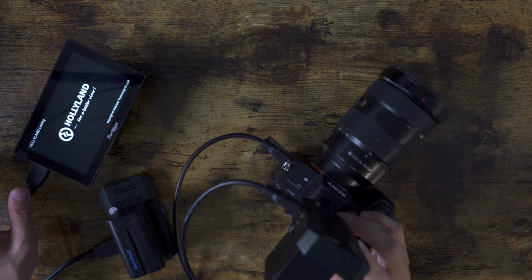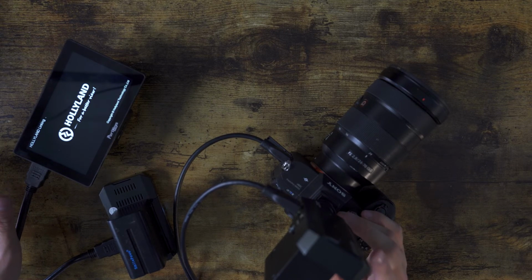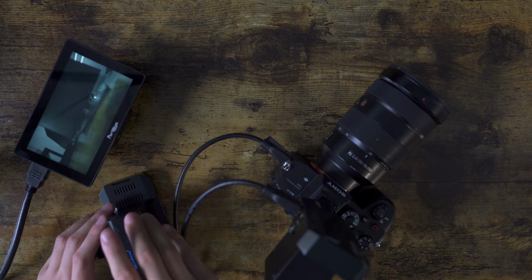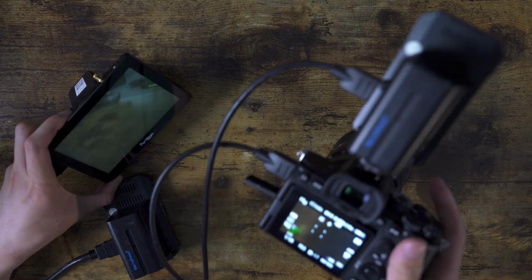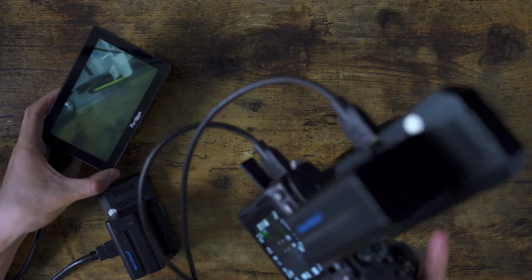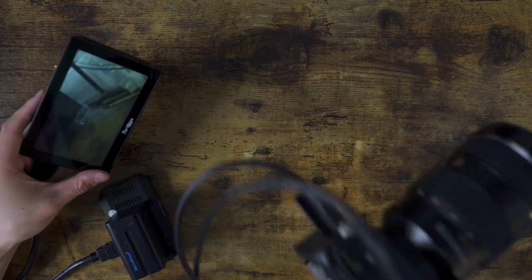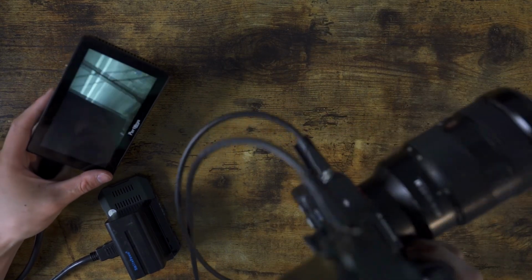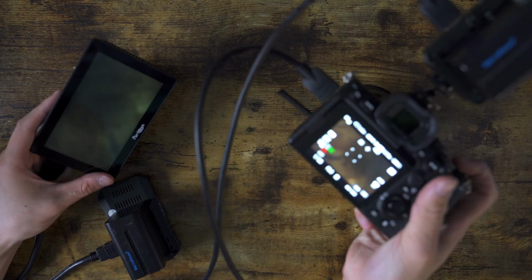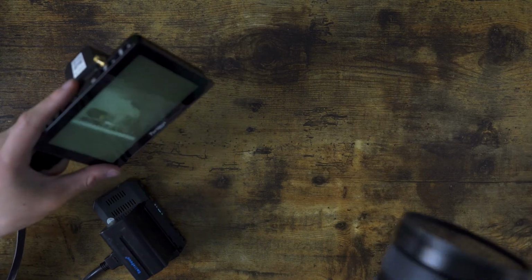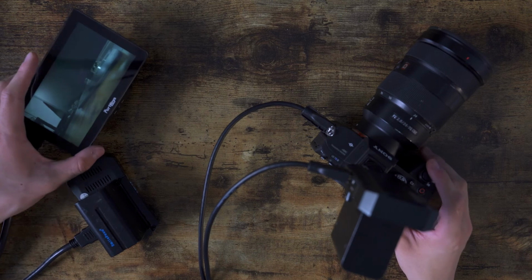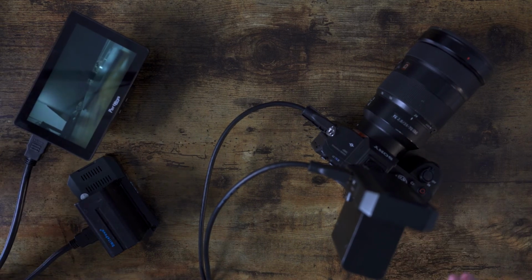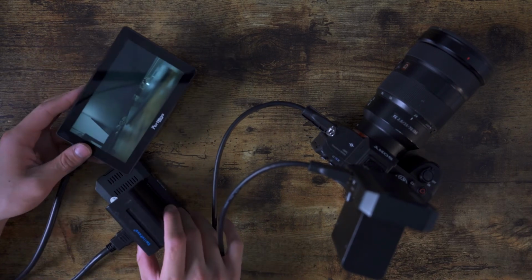The transmitter needs to be set up to a channel. That's channel 4, and this is also at the same channel. So the transmitter and the monitor and the camera will have the same footage, and I can start recording here. If I start recording, it's recording and I can see it in the monitor. Okay, that's how the transmitter receiver setup works.